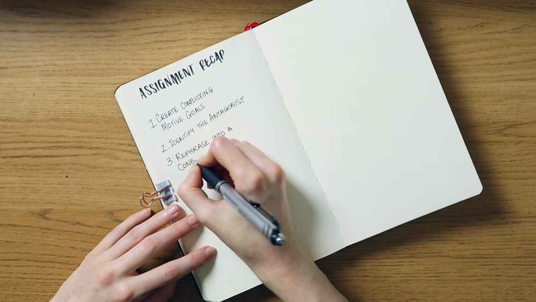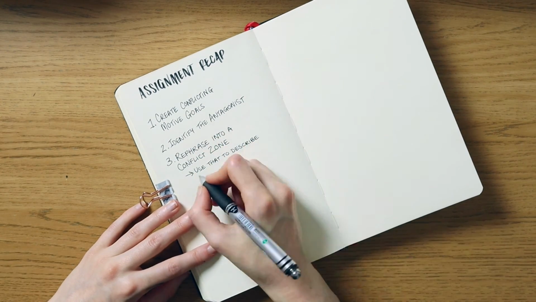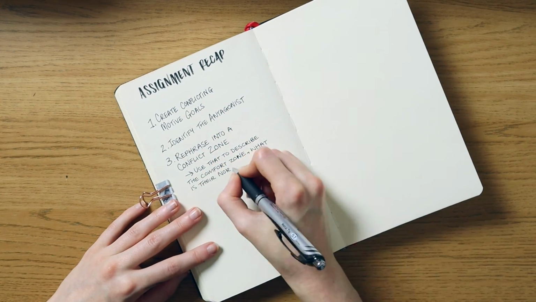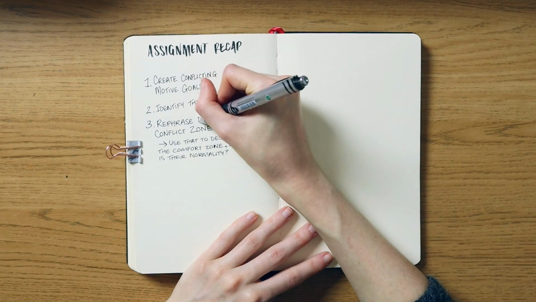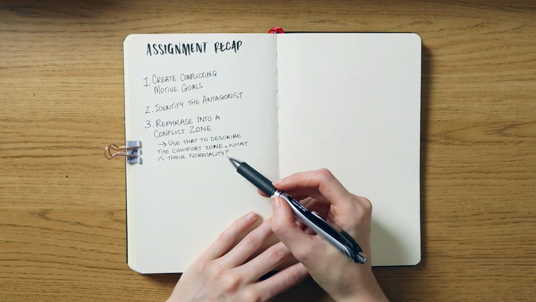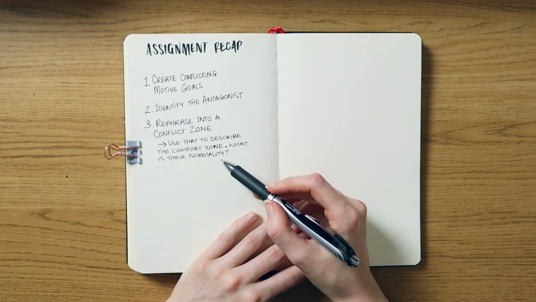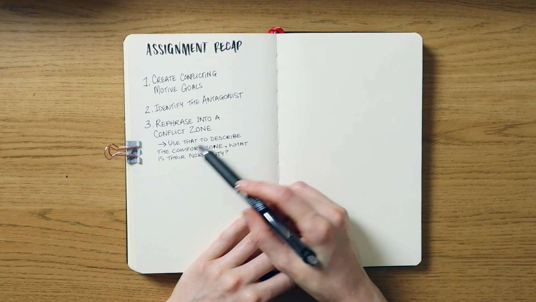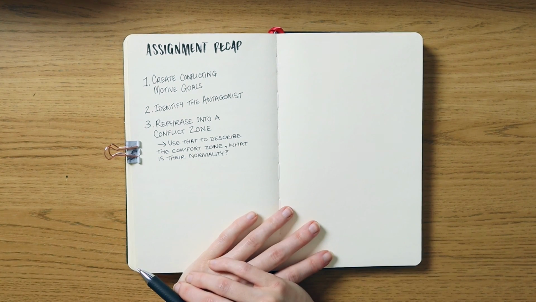And finally, 3, rephrase that into a conflict zone. And your subtask there is, once you have your conflict zone, to just ask, what is the protagonist's normality? Use the conflict zone to figure out what the comfort zone is. And that is your assignment for this week.